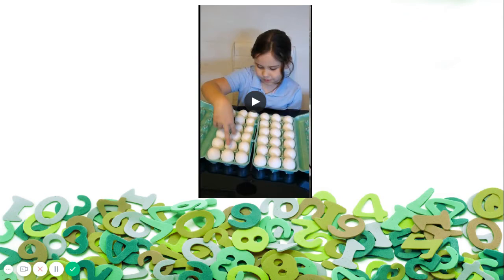And now it seems like Fiorella has a better idea on how to count the eggs.